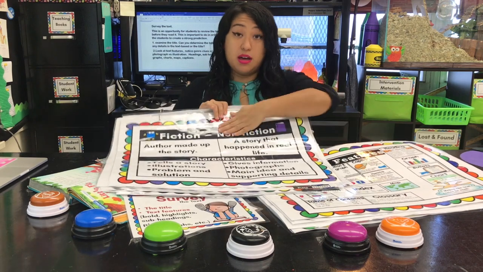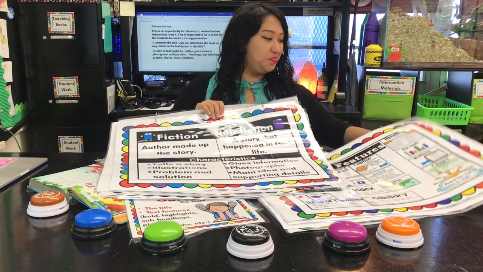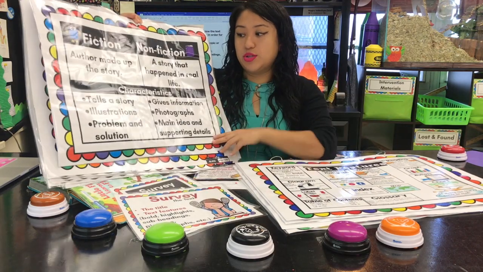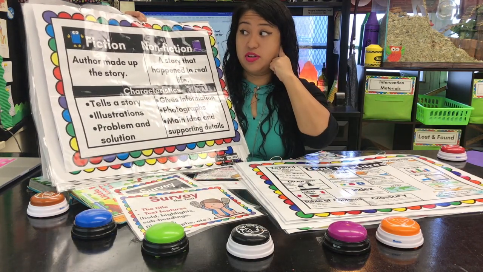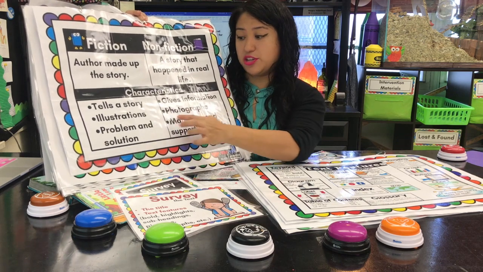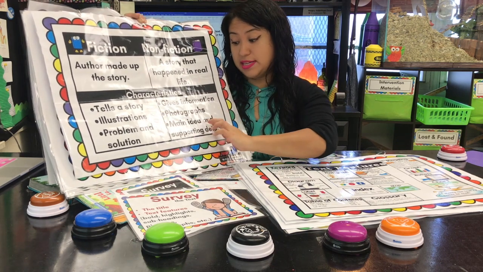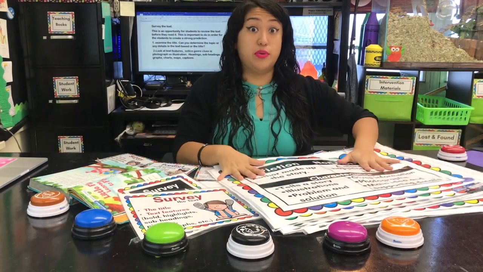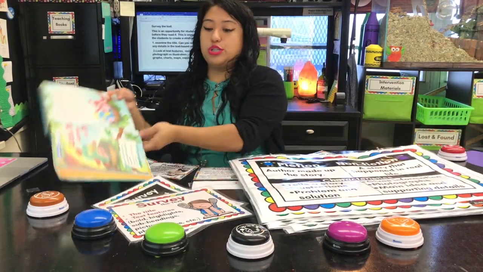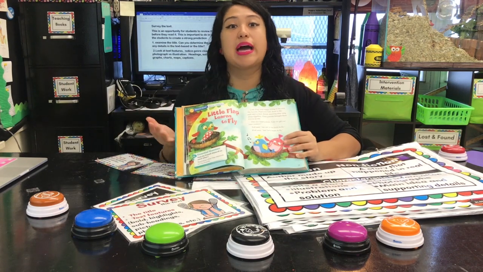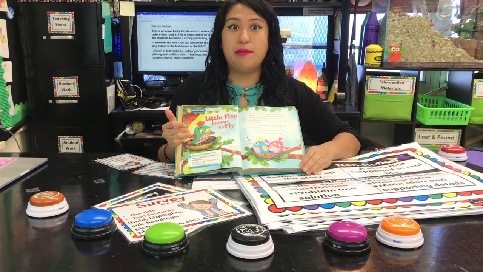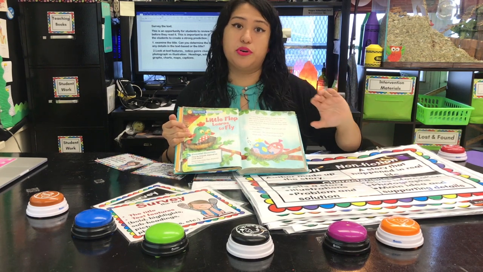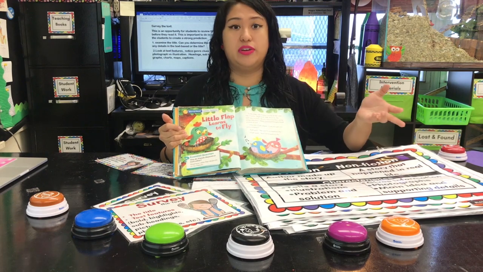So a non-fictional text is a story that happens in real life, right? So these are the common characteristics of a non-fictional text. It gives information, it has photographs, main idea, and supporting details. So once you get that out of the way, you're able to determine with the children, and you're able to guide the children what type of genre this is. So that's really, in my opinion, the most important thing about surveying the text.